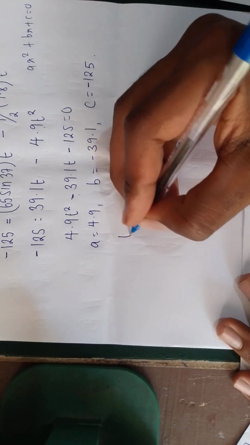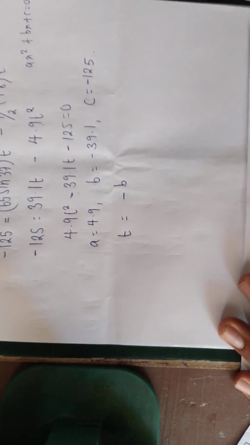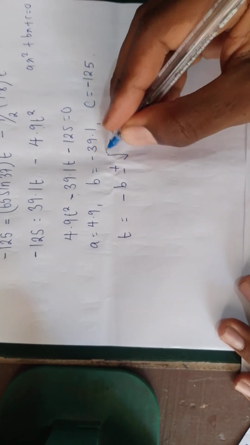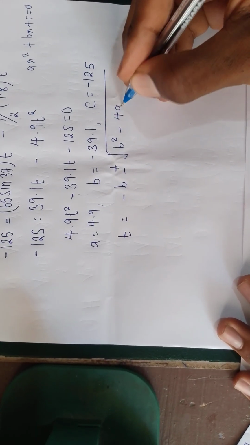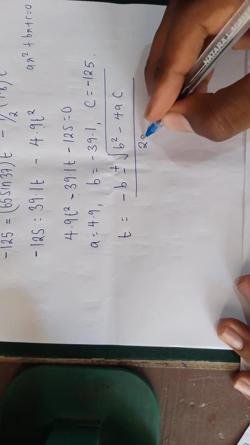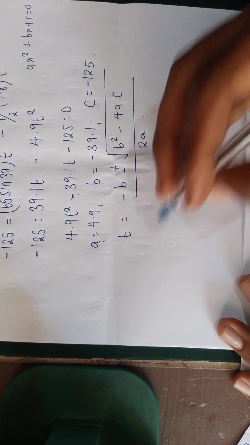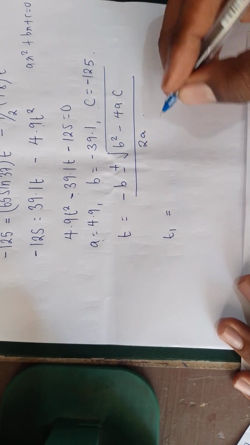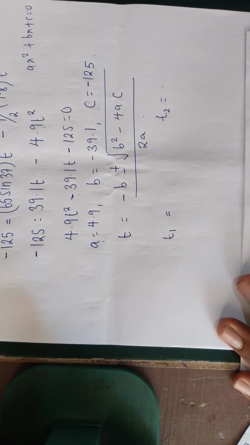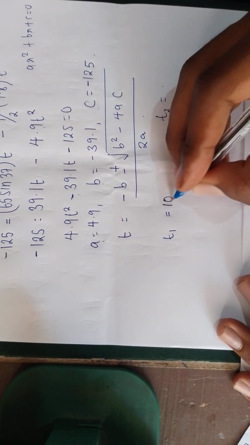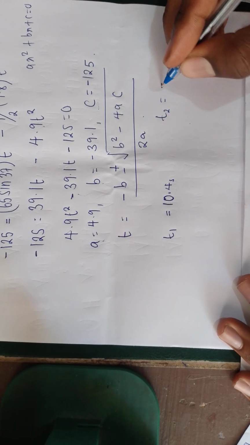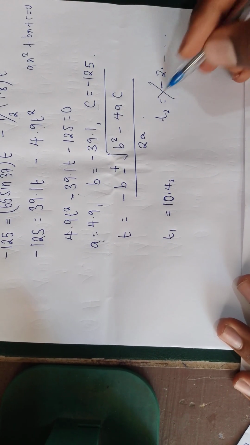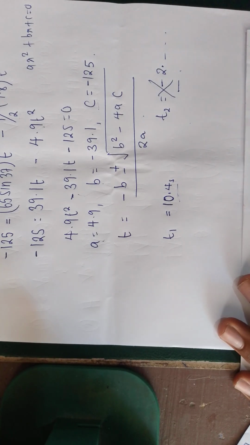Okay, so to calculate the t, you say time is given by negative b plus or minus the square root of b squared minus 4ac over 2a. So you're replacing the value of a, b, and c. So you're going to get your time 1. You're also going to get your time 2. I think when you place in your calculation, this was given 10.4, and this was given maybe 2 point something. So you discard the negative time and focus on the positive, which is 10.4. So that is how you determine the time of flight.